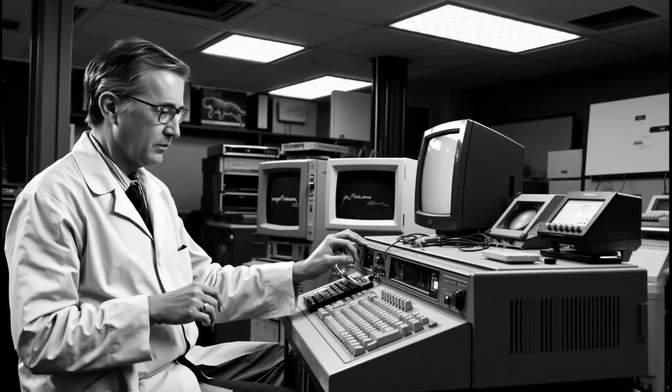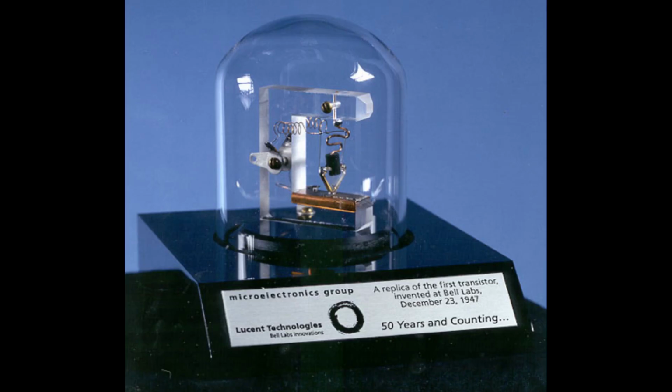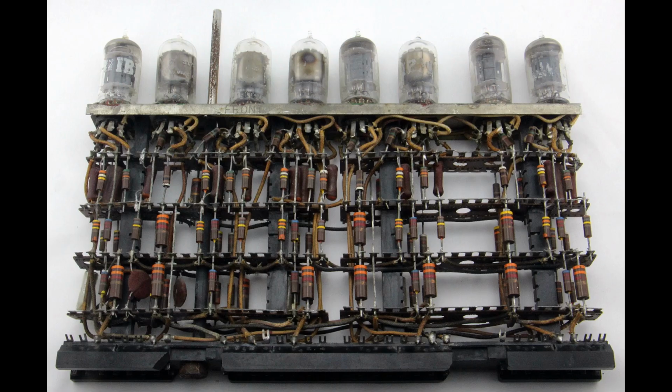So, the foundation of modern computing began with mechanical and electromechanical devices in the mid-20th century. However, the invention of the transistor in 1947 by Bell Labs marked a seismic shift. These semiconductor devices replaced bulky vacuum tubes, or valves as we used to call them in the UK, enabling smaller, faster, and more reliable machines.